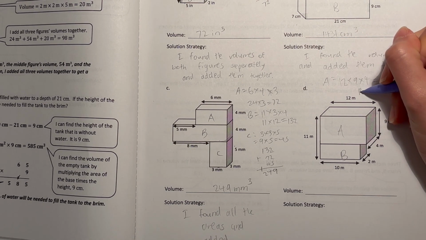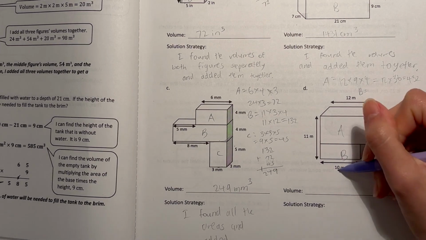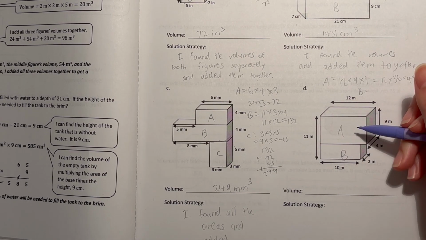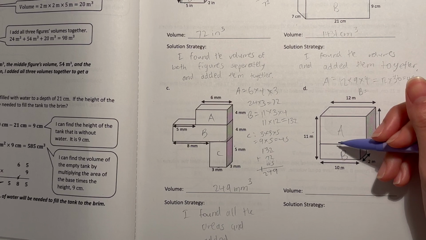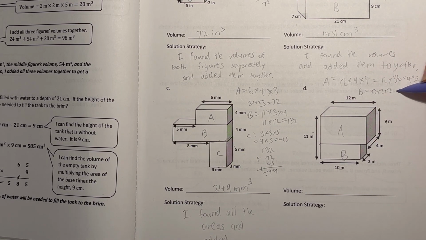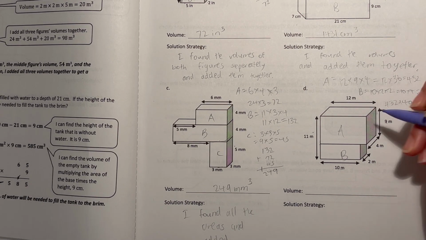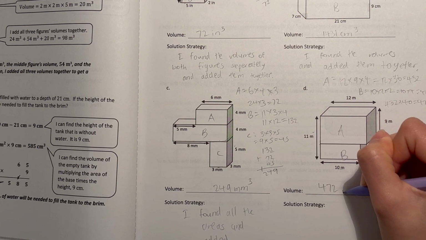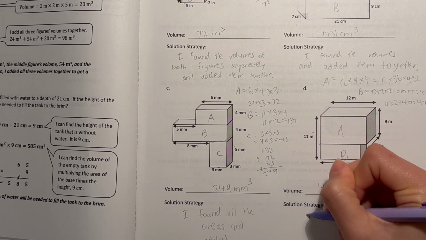Alright, and B, 10 times 2 times 2, because 11 minus 9 is 2, so that's our height. 10 times 2 times 2 equals 10 times 4, which is 40. So 432 plus 40 is 472. So 472 meters cubed is our answer.